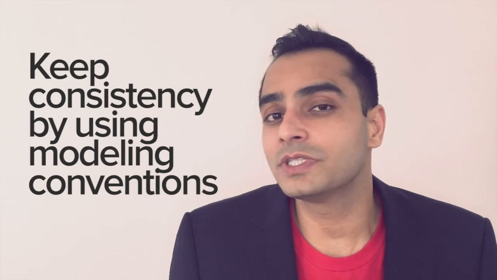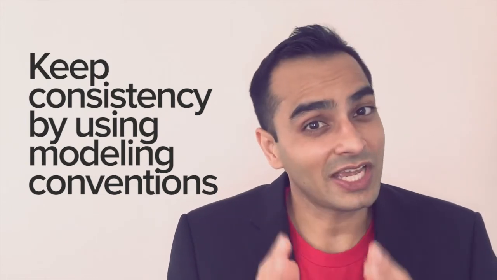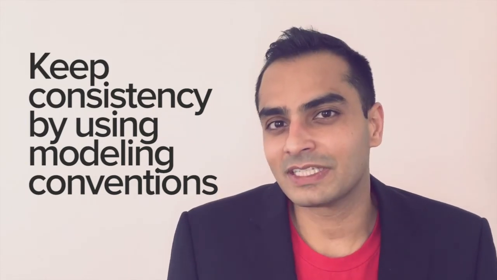In conclusion, keep your models consistent by using modeling conventions. To design good modeling conventions, we've listed out 6 key steps to get you on your journey of good process models.